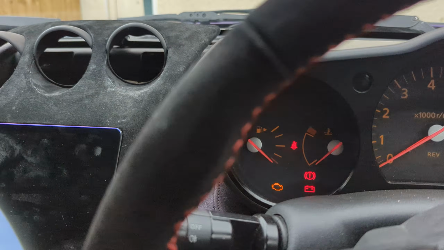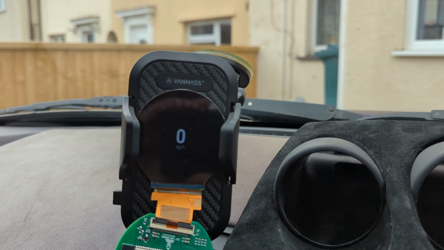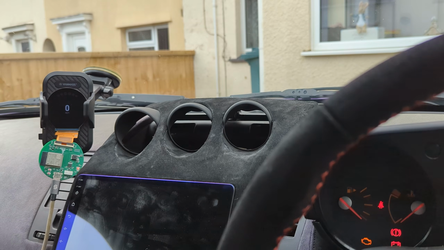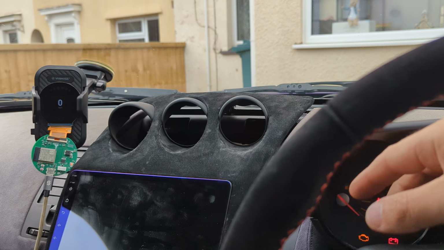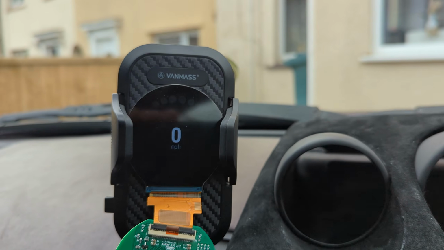So let's take a look at it. The car's not currently started up, but the indicators should still work. So if I go left, there's left. And we can see it's actually in time with the indicator from the car. Now if we go right, that one is over on there as well.